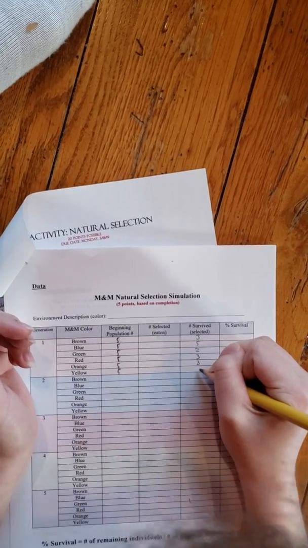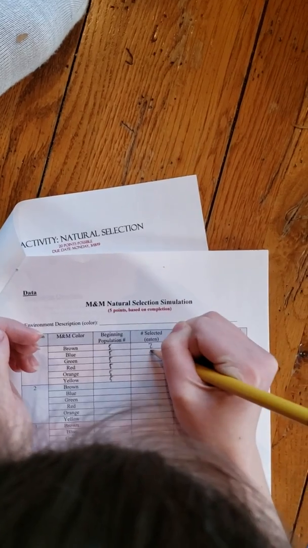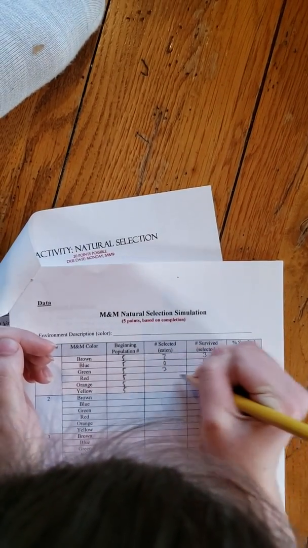So if 3 survived, how many were eaten? So she's subtracting. Very smart.